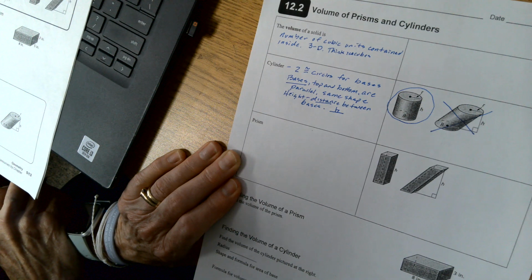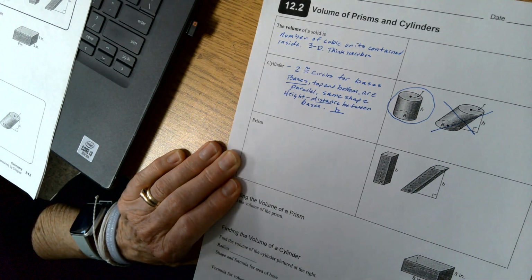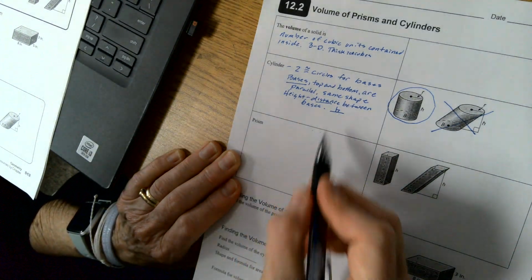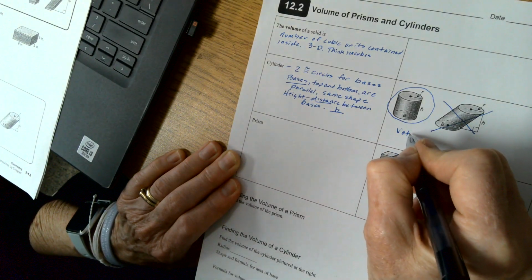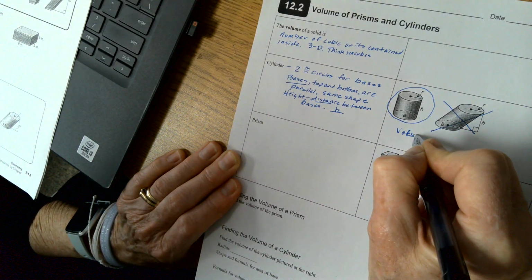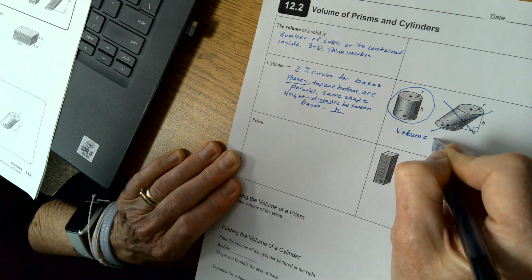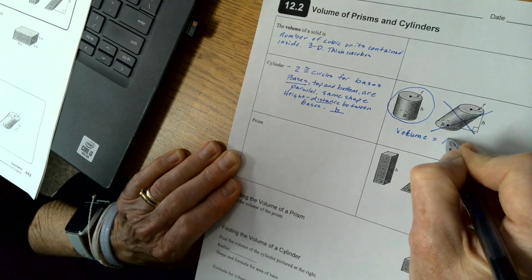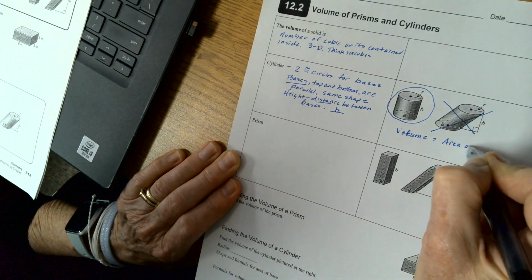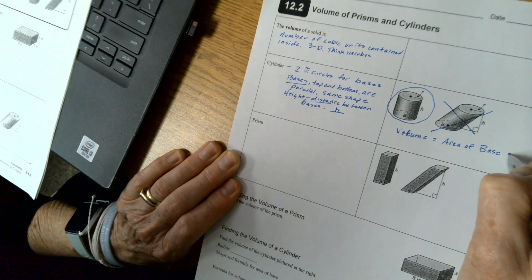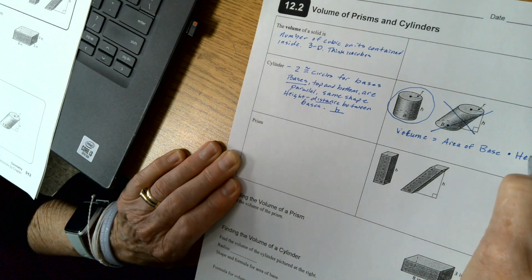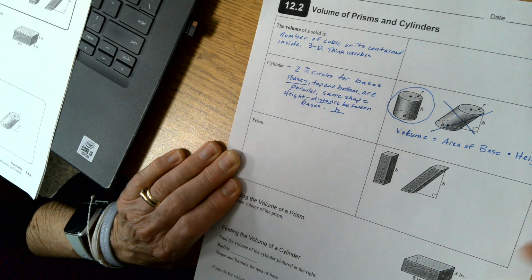So when you're doing this, for both of these, it's going to be the volume. Oh, that's an L. Sorry, you guys. The volume equals the area of the base times the height. Okay?